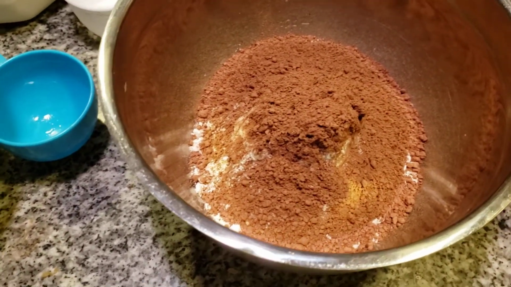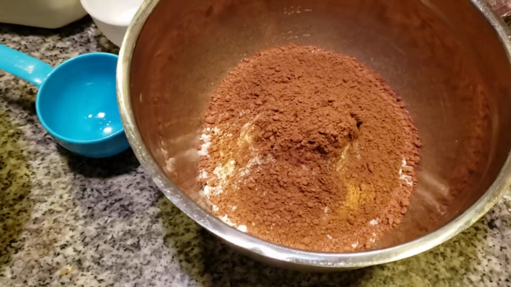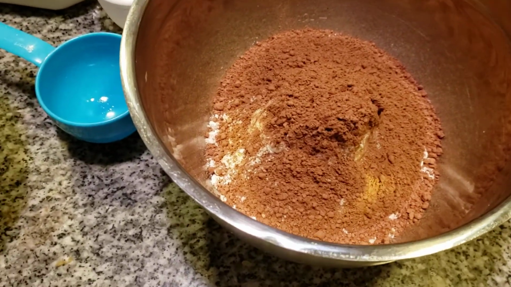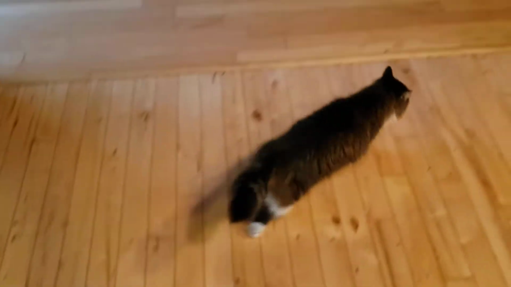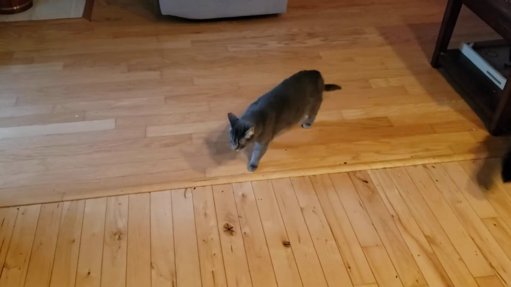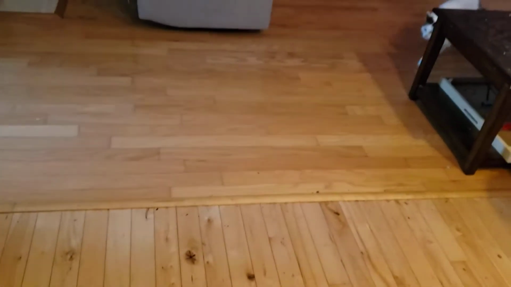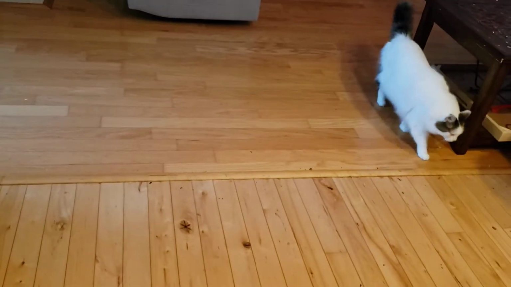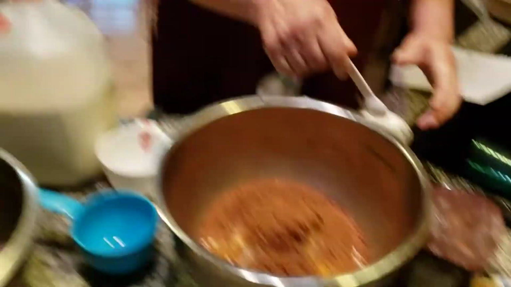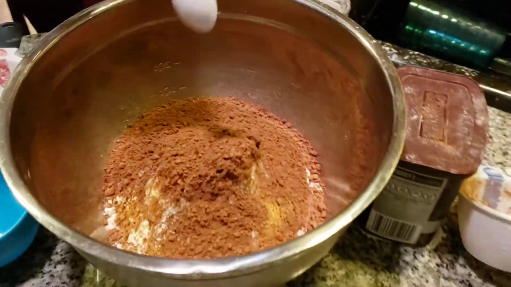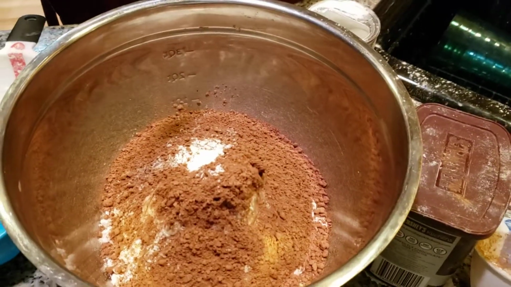Now, the next thing I want to do is add in my baking powder and baking soda. You have to have both in this recipe. Okay, I want to get my teaspoon. Let's see if I can find that teaspoon because I have a habit. My eyes are not the best in the morning. There we go. And 1/2 teaspoon.